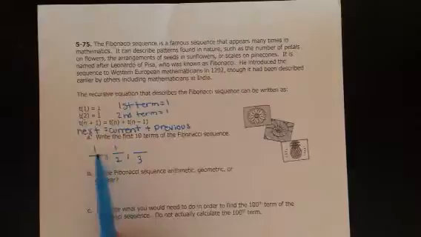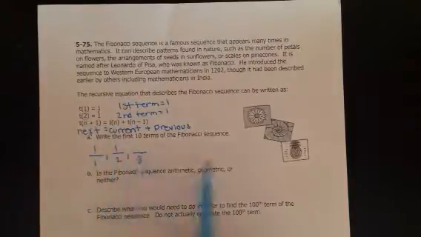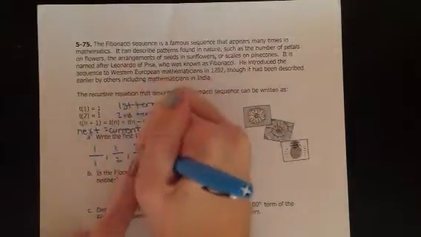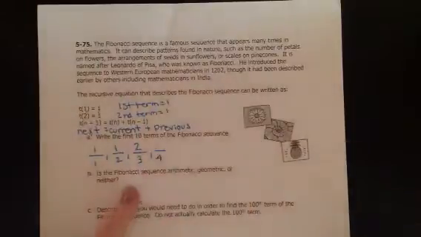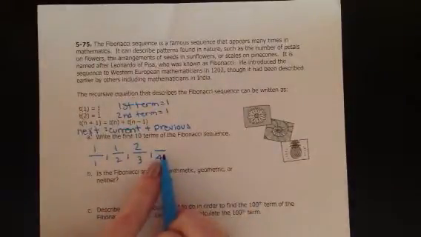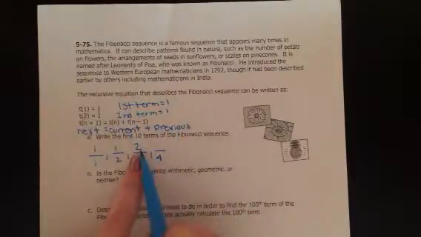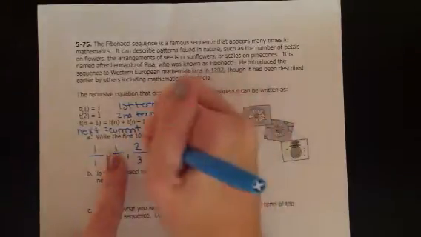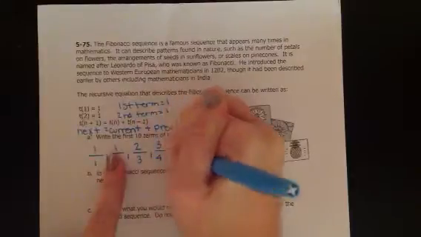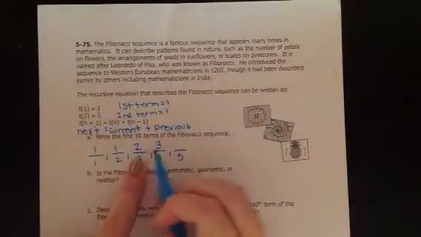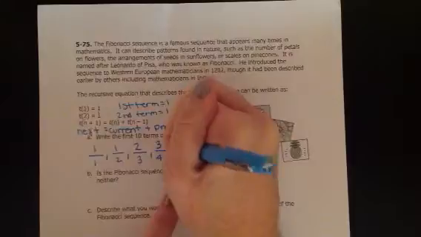So we're going to add 1 plus 1 to get our next term. So 1 plus 1 is 2. Okay, if we're looking for our next term, which is our fourth term, we're going to take our current plus our previous. So we're going to do 2 plus 1 to get 3. To get our fifth term, we're doing 2 plus 3 to get 5.